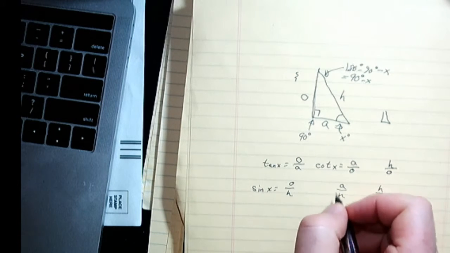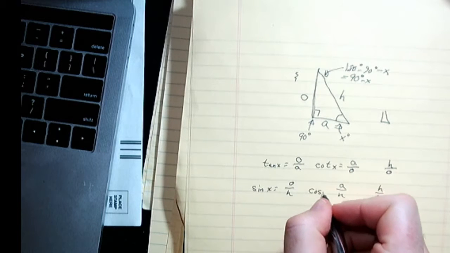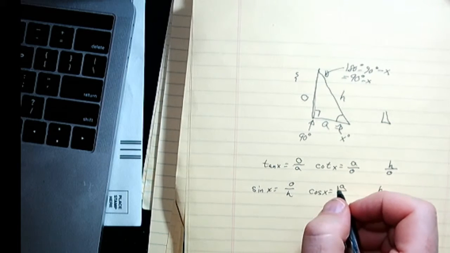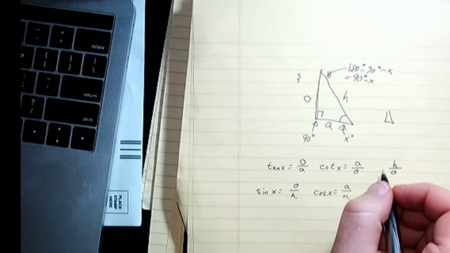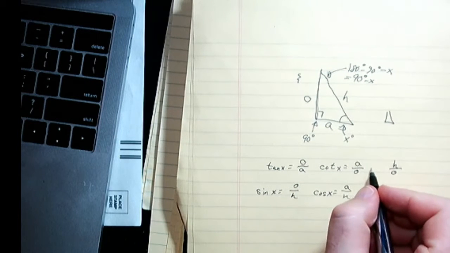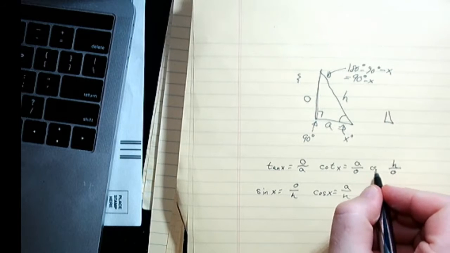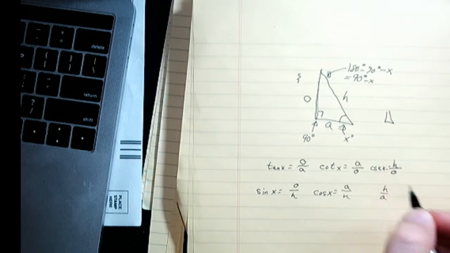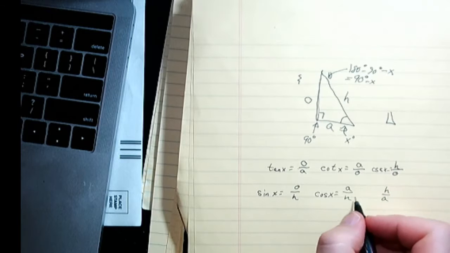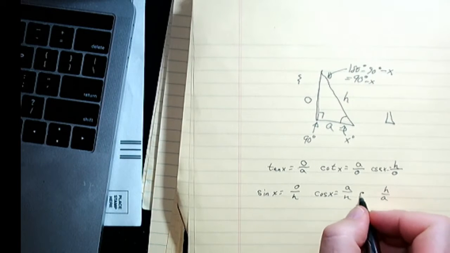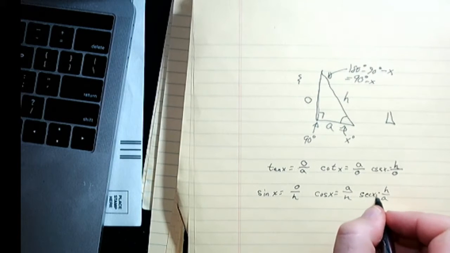How about adjacent over hypotenuse? That's called the cosine of x. Okay, what if the hypotenuse is the numerator? What's hypotenuse over opposite? That's called the cosecant of x. And finally, what if it's hypotenuse over adjacent? That's the secant of x. So every one of these possible ratios has a name.